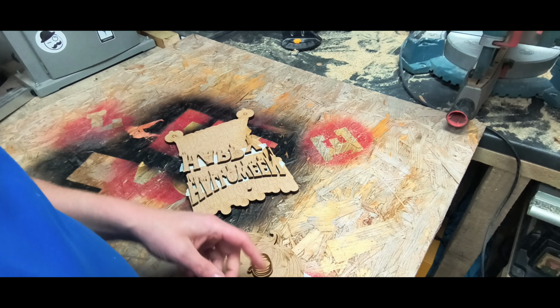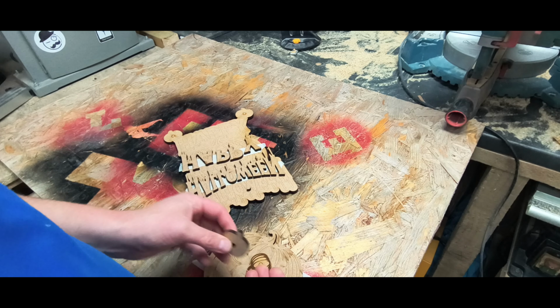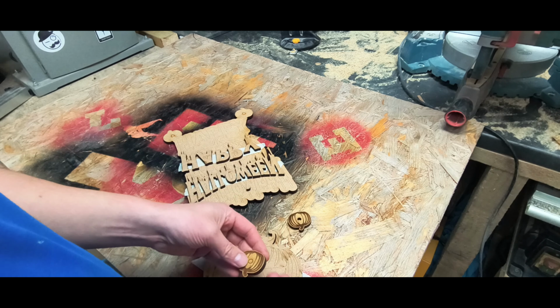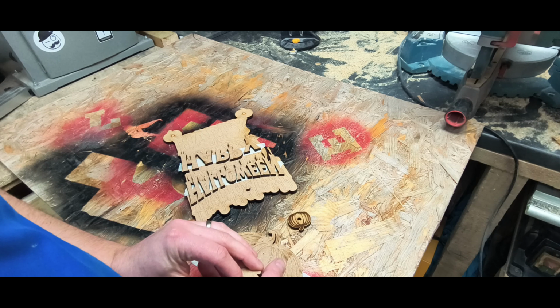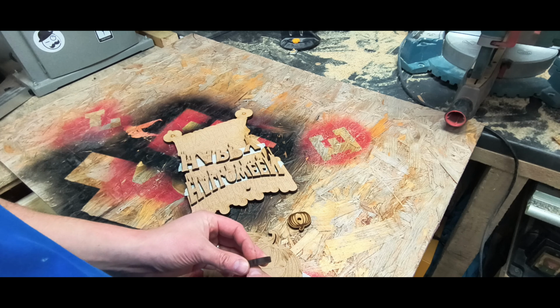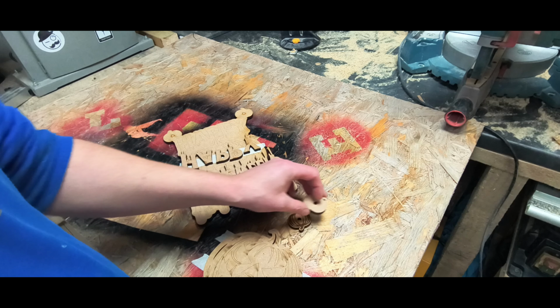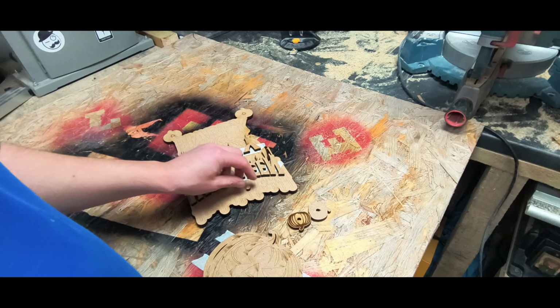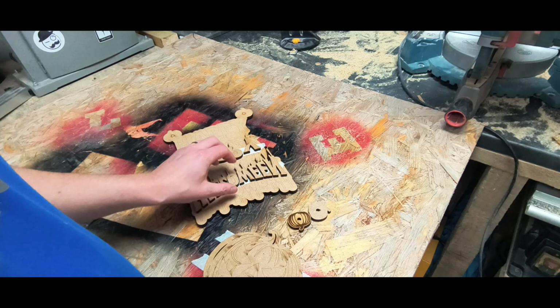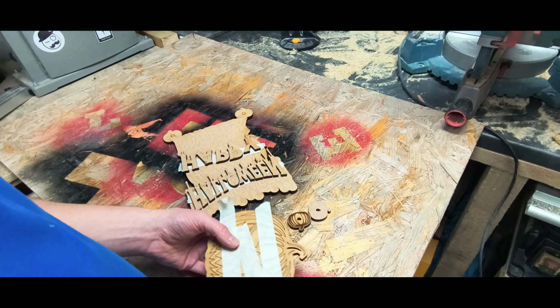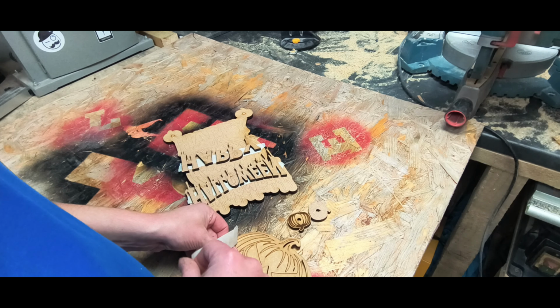Now, basically by doing that, what you're stopping is all these little bits that you don't need, all the scraps, all the waste going into the bottom of the laser, and then if you've got multiple jobs on, it saves time in cleaning the laser out and gives you a quicker workflow.